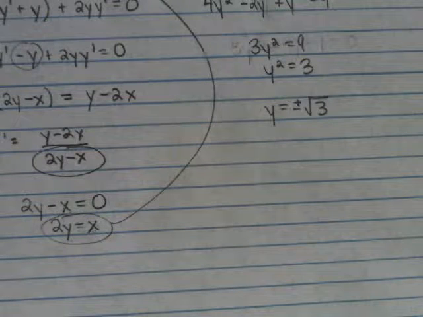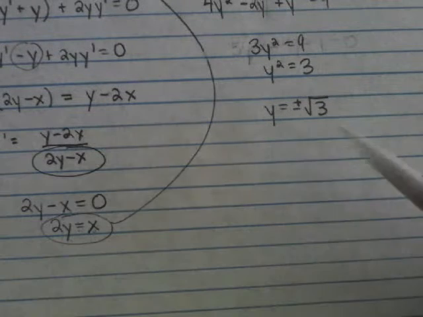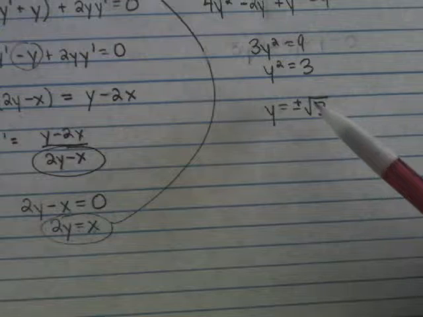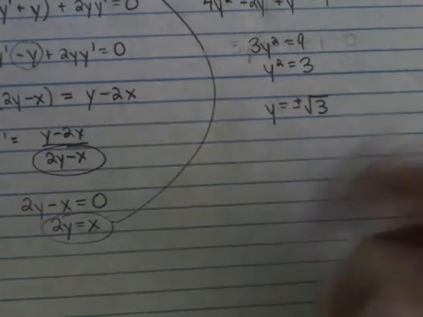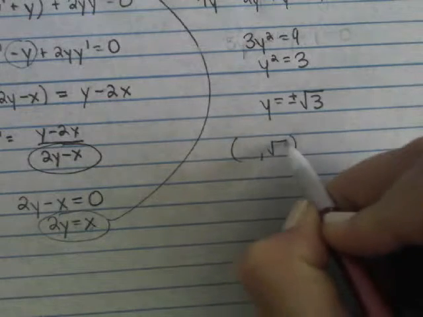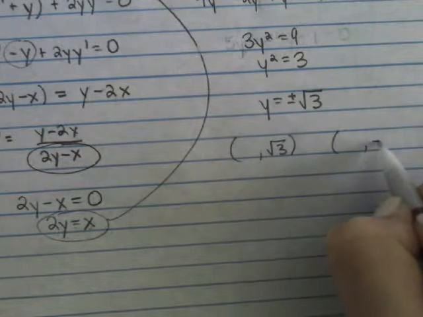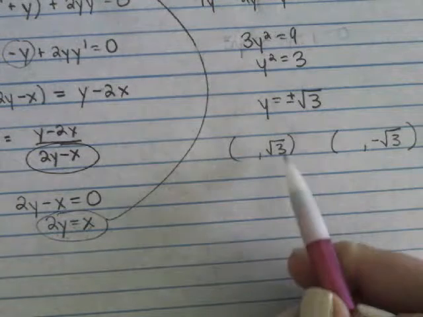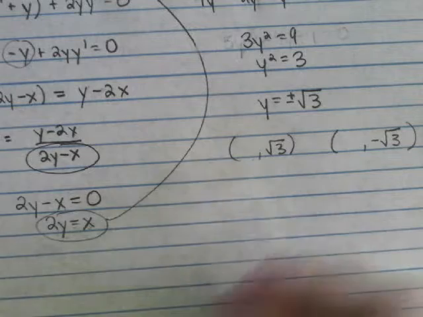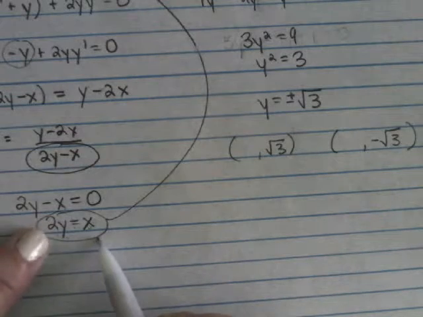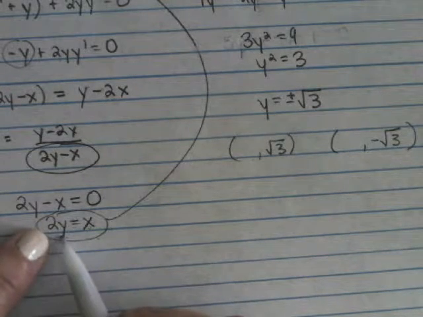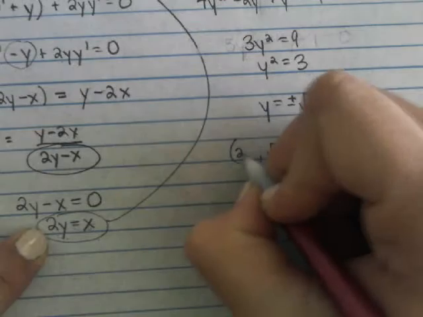So each y value, positive root 3 and negative root 3, will lead us to an x value. If we go back down here, what's 2 times positive root 3? Just 2 root 3. And what's 2 times negative root 3? Just negative 2 root 3.